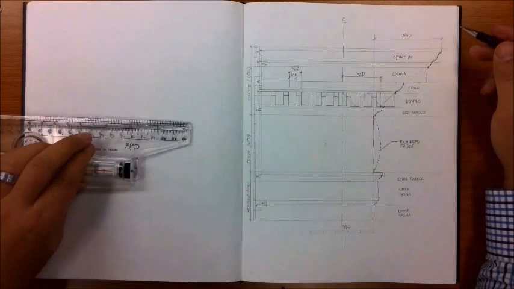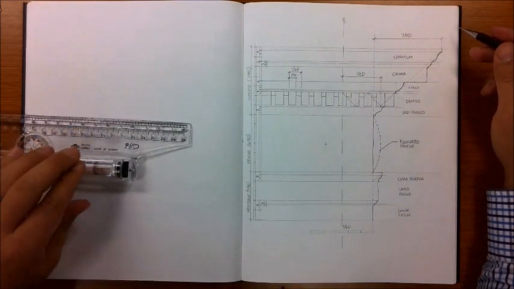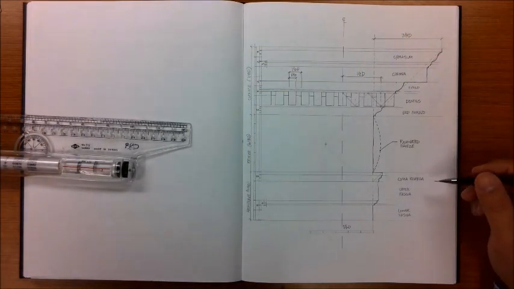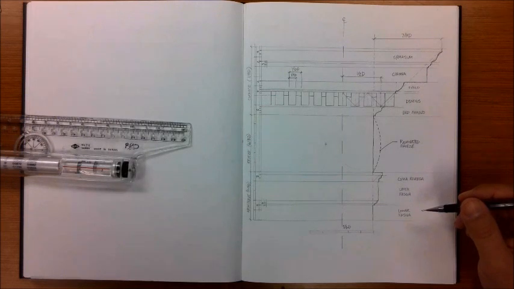Okay. So I look over this drawing. Let me just double check here. I think we've got everything. Our drawing.